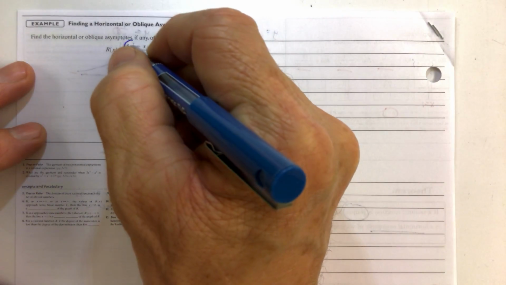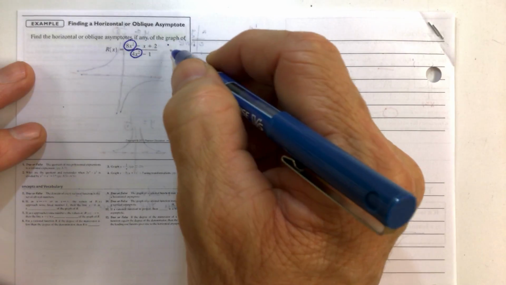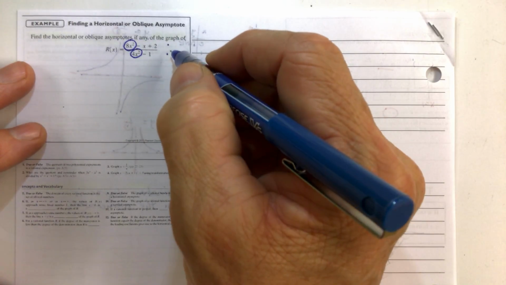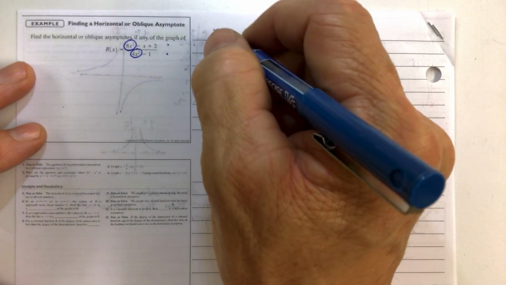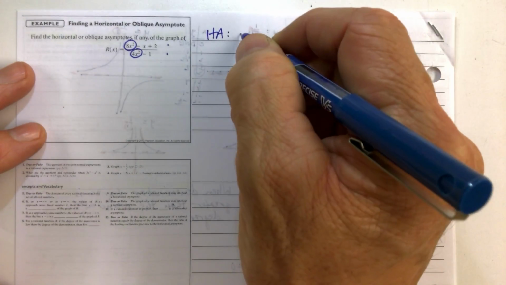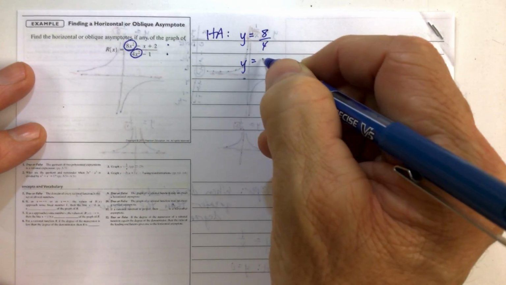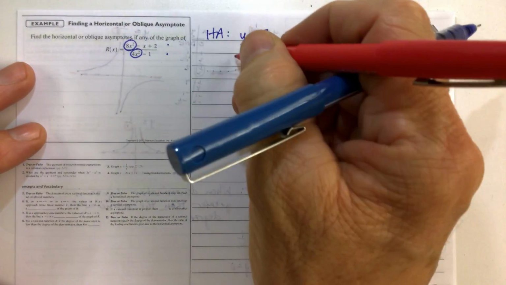But if you remember what we said, we have the same size bubble top and bottom. The degree in the numerator is a 2, the degree in the denominator is a 2, they match. So then we peel off the coefficients. Our horizontal asymptote is y equals 8 over 4, but better to write y equals 2. That's it. That's all you have to do.